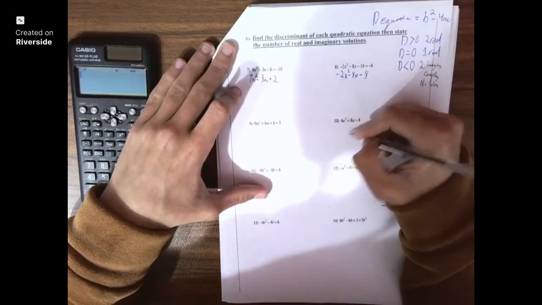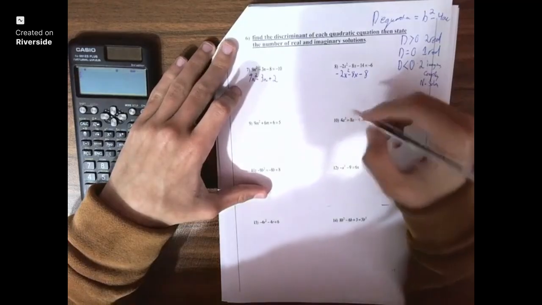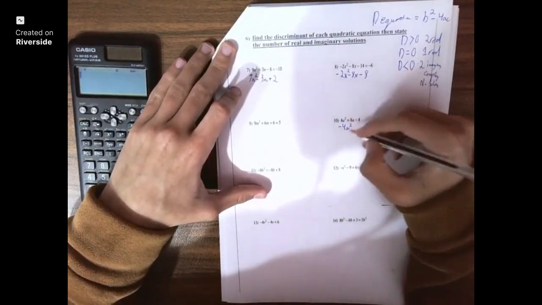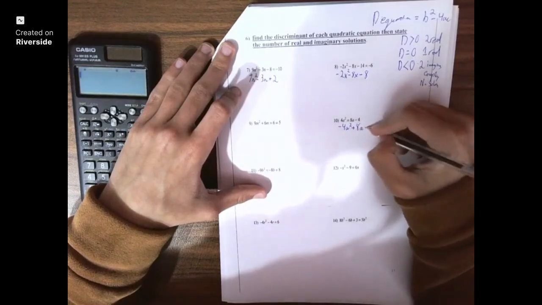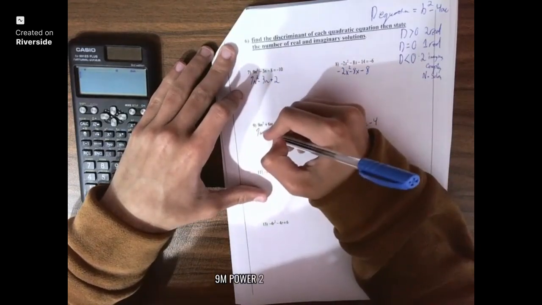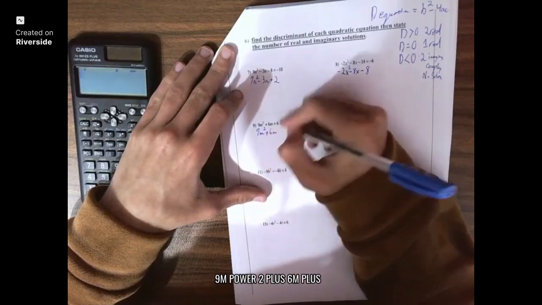Does it matter which side it is? I don't think so. So negative 4a power 2 positive 8a negative 4, 9m power 2 plus 6m plus 1.